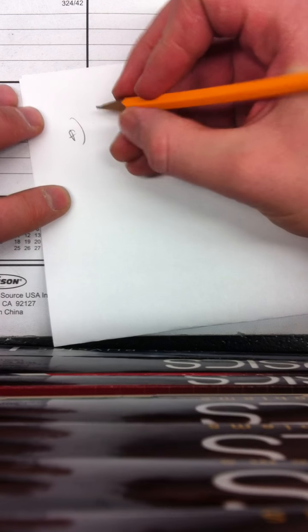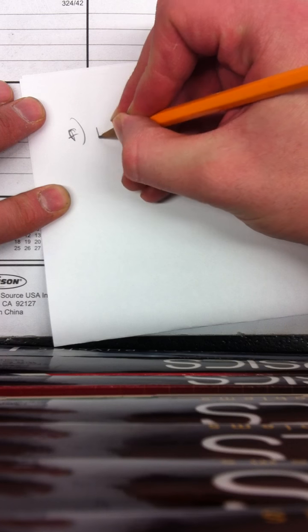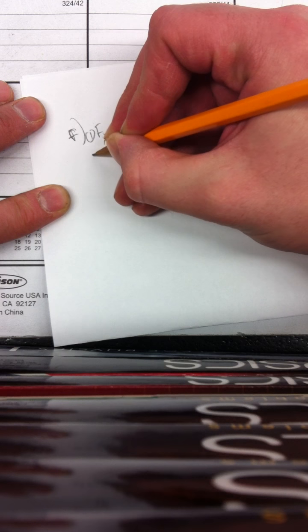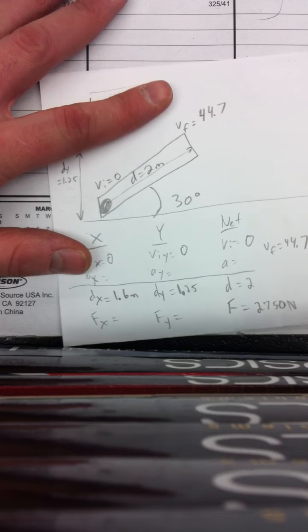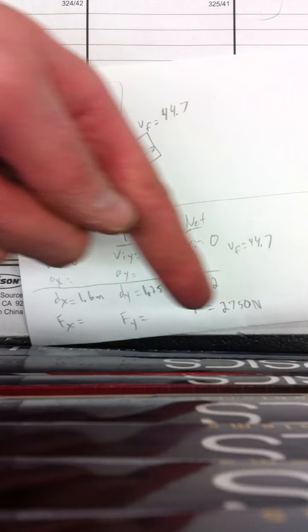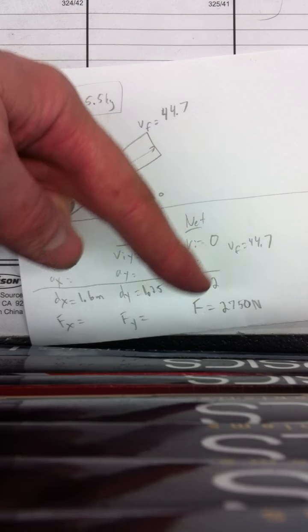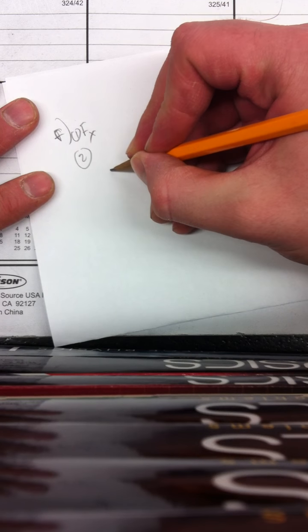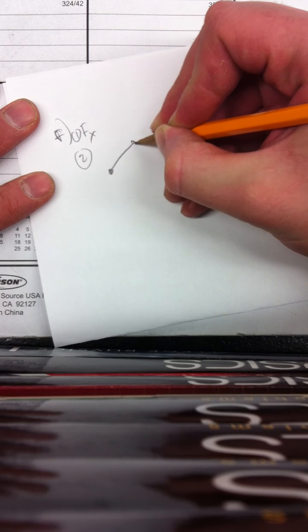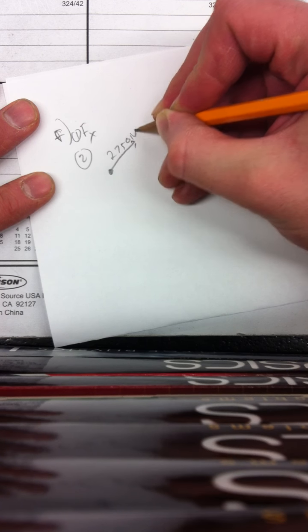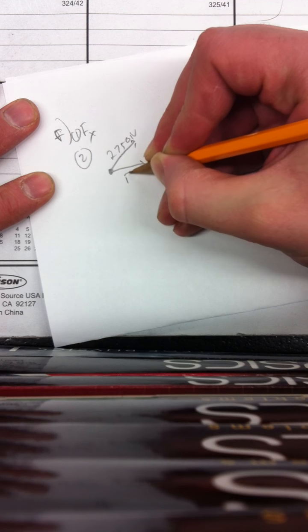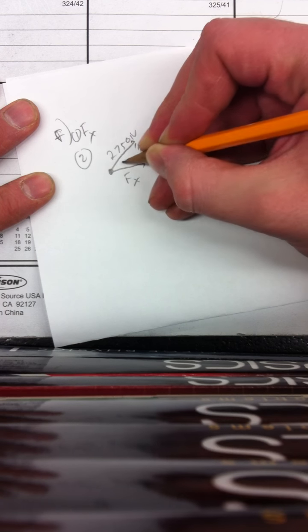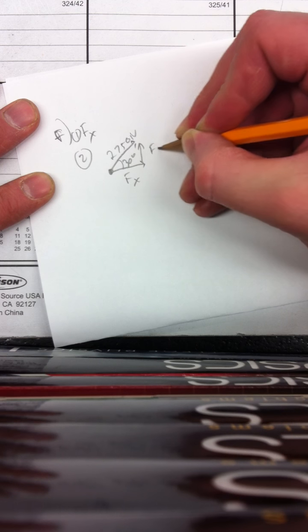So for F, you are solving for step 1, Fx. We have enough information to use trigonometry to solve for this. It's a right triangle, so we can use the angle and that net resultant, or as you would know it, the hypotenuse. So because I'm going to use trigonometry, I'm going to make myself a right triangle. That's 2,750 newtons. Fx is what I'm solving for.